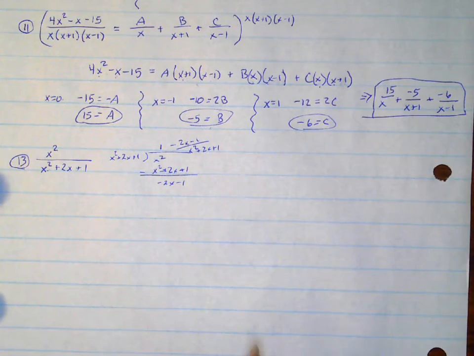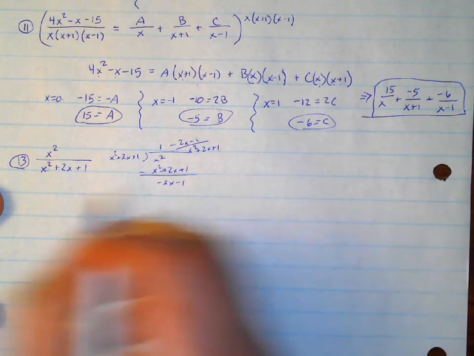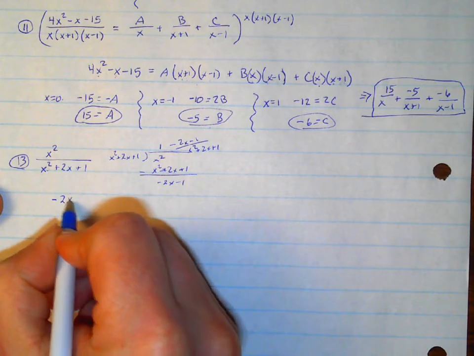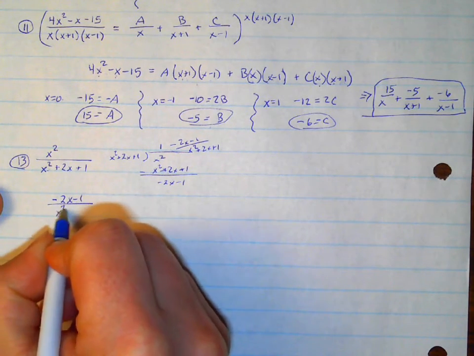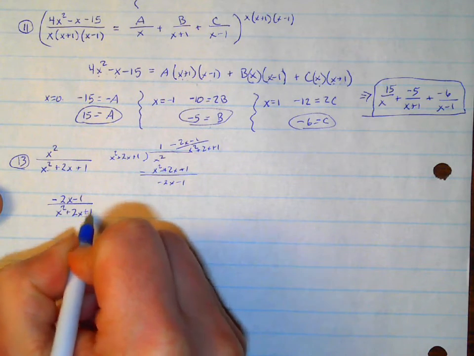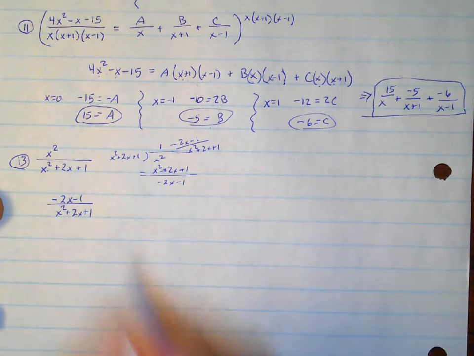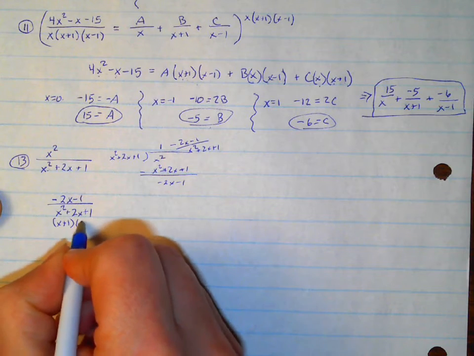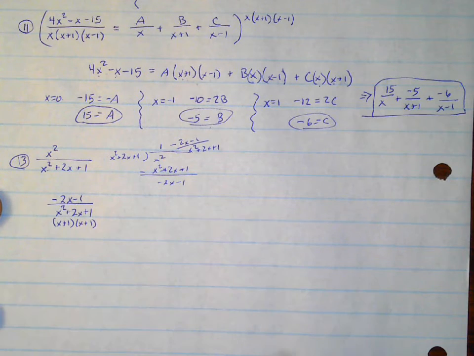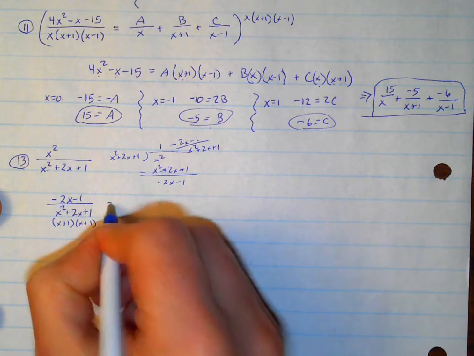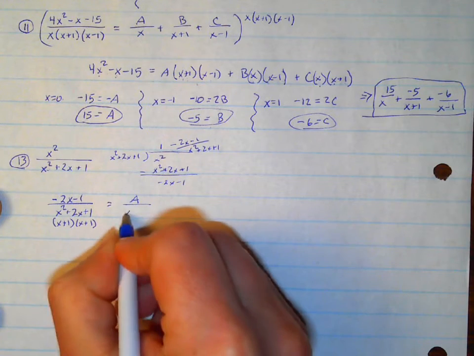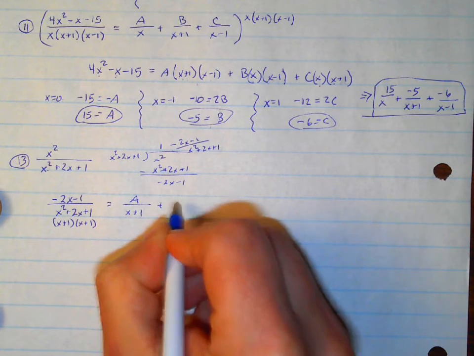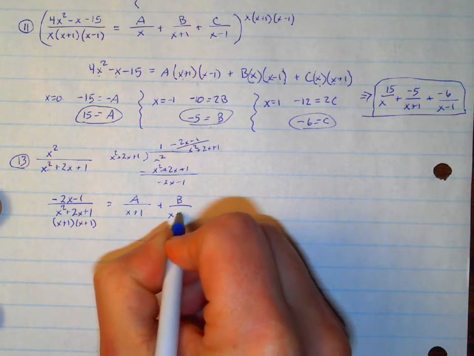Okay, it's your long division. So we have to do this part here, right? So the negative 2x minus 1 over the x squared plus 2x plus 1. Okay, that's what we have to decompose. Okay, this bottom part here is going to be x plus 1 and x plus 1. Same as x plus 1 squared, right? So I know it's going to have to be a over x plus 1 plus b over x plus 1 squared.